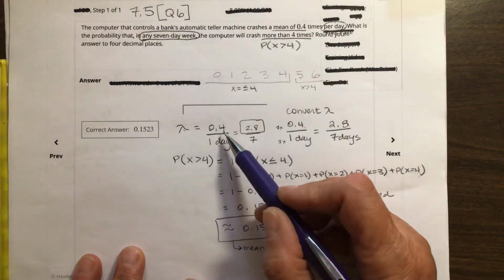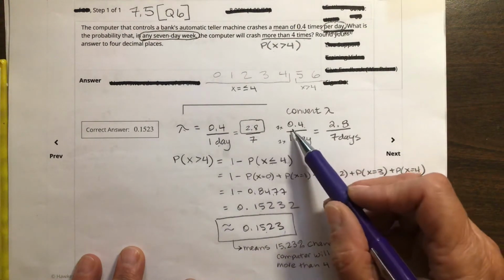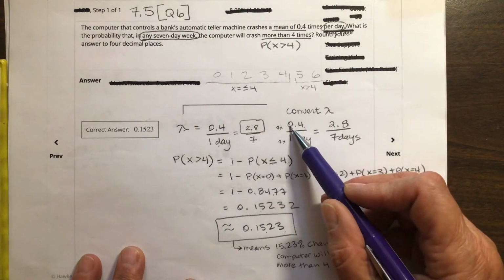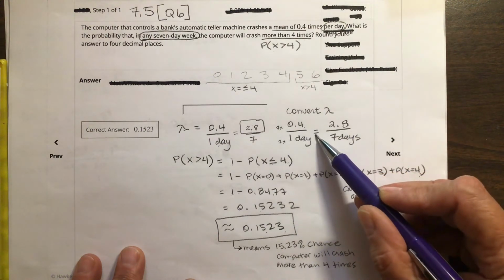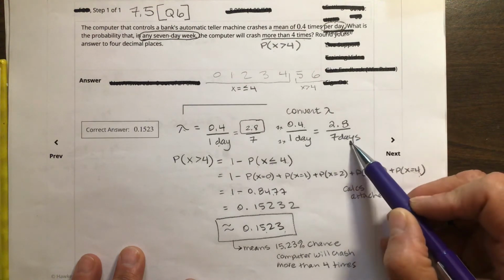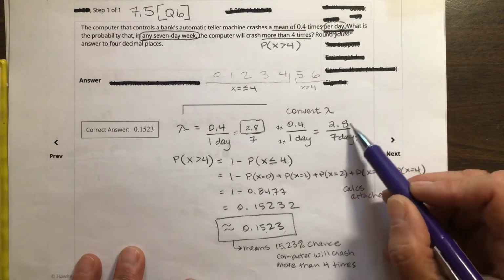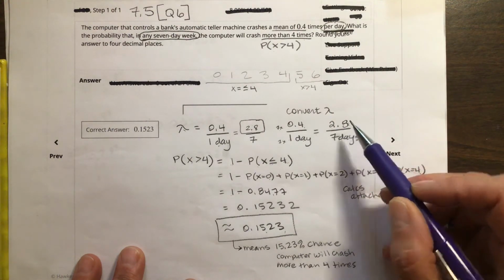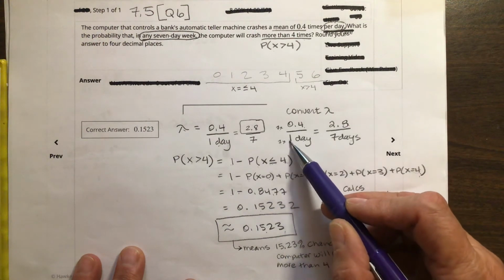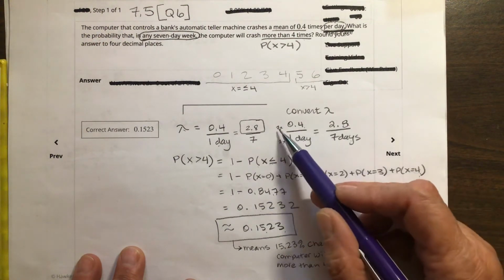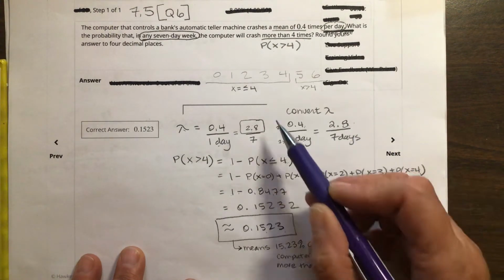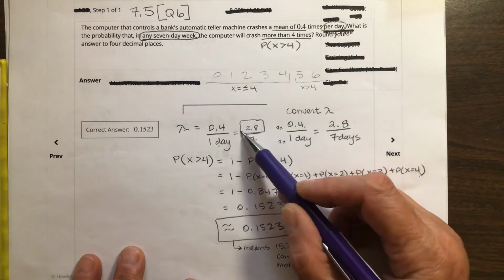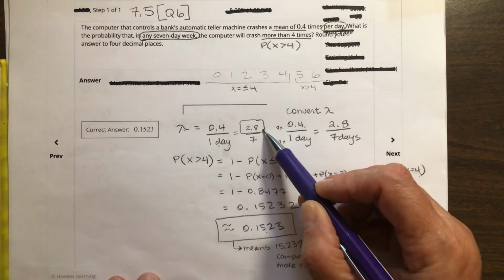So you're going to think about this as 0.4 per 1 day equals what per 7 days. And how we get this 2.8 is thinking about 7 times 1 gives us 7, and 7 times 0.4 gives us 2.8. So this is the lambda that we're going to use in this problem.